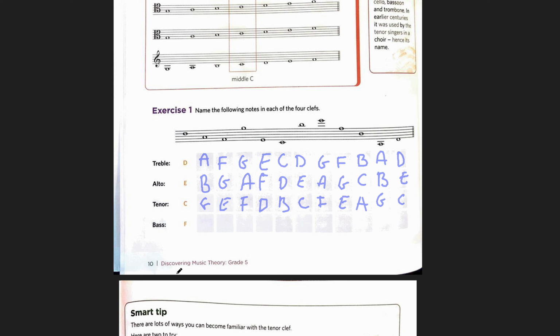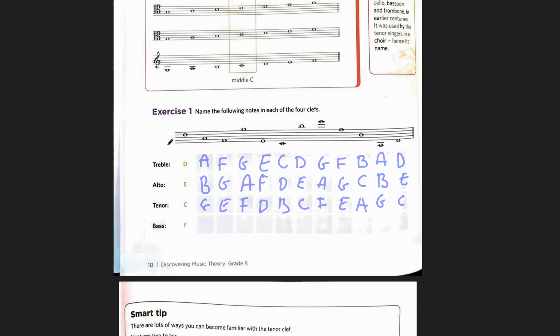And for the bass clef, we have to just work it out as there's no common trick.